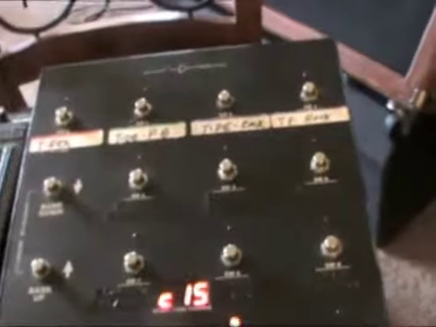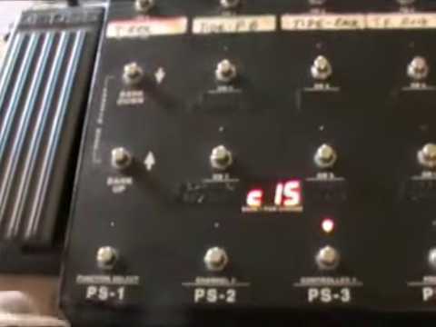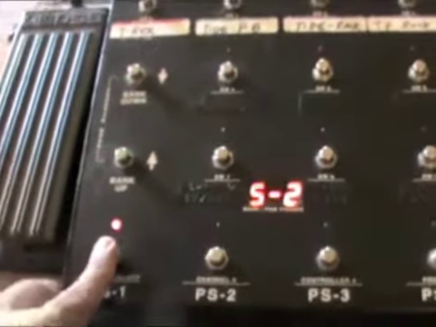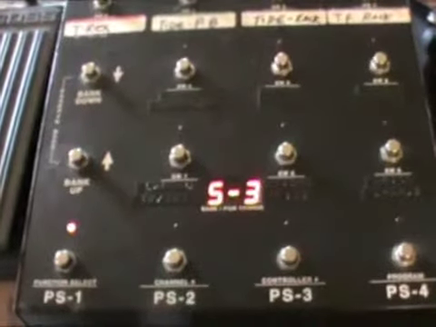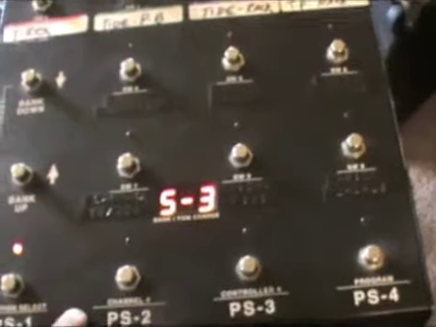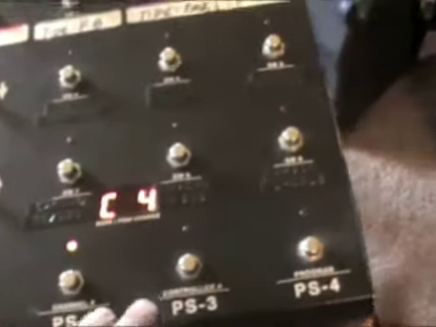And the last one, we go back to the function select switch, and I want switch 3. So switch 3 is MIDI channel 4.